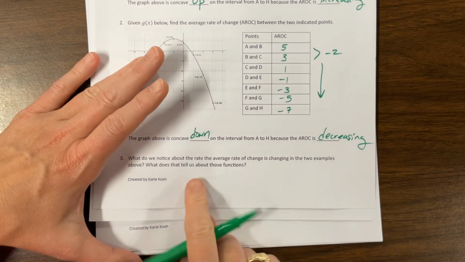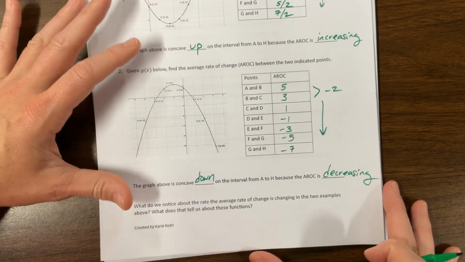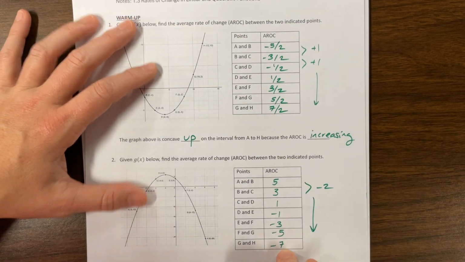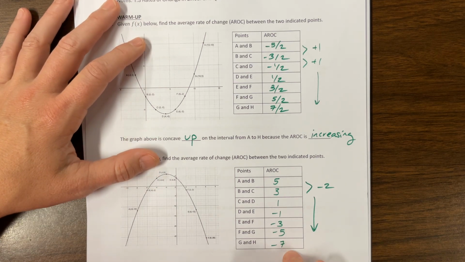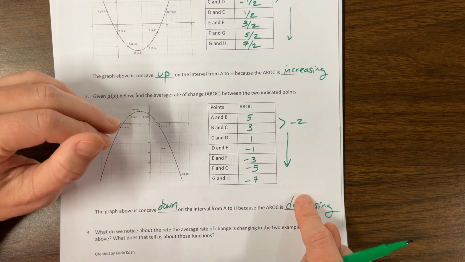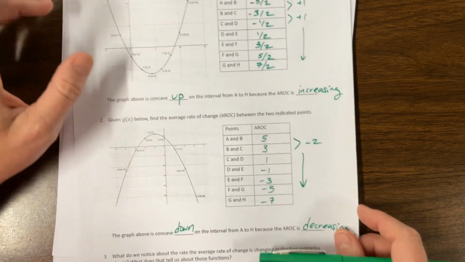So what does it tell us about this function? If the average rate of change were constant, notice it's not, these were different numbers, it would be linear. You'd have the same slope over the whole line the whole time. But since the rate of change of the average rate of change is constant, it's quadratic. Oh my goodness. We're going to clarify this as we keep going.